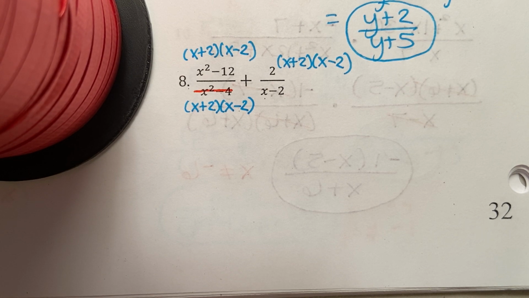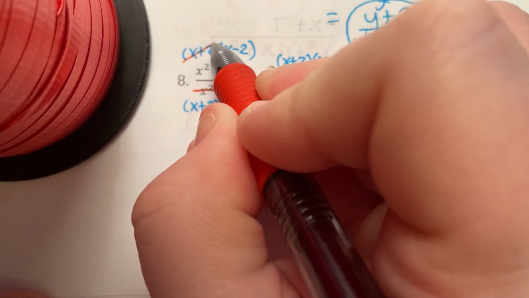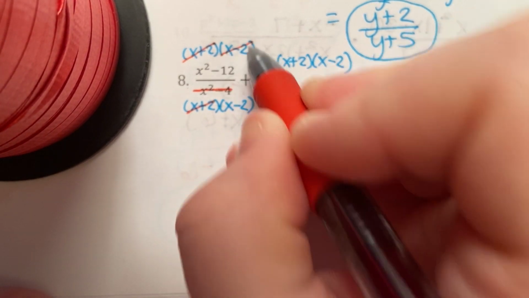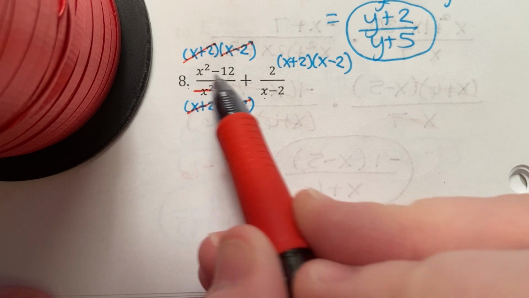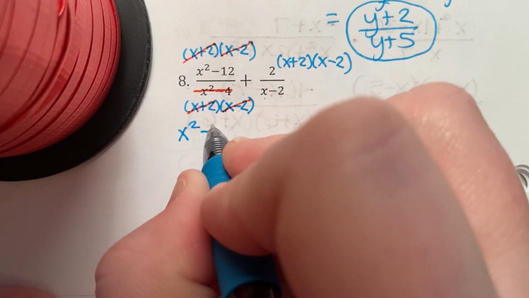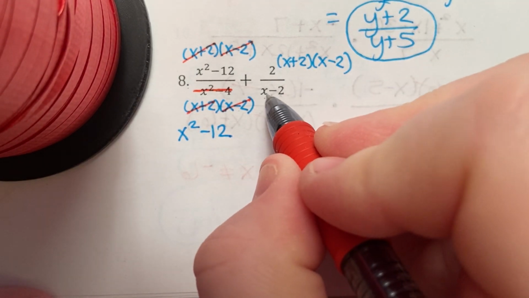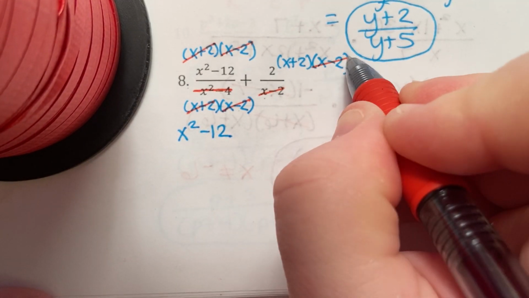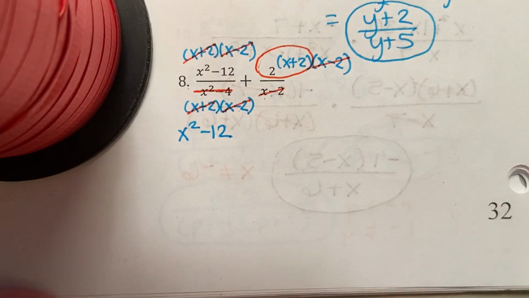Step 4 says cancel out the terms to eliminate the denominator temporarily. So in this first term, I'm canceling out x plus 2 and x minus 2. Notice that it literally canceled all of that out, leaving me with x squared minus 12, right? Well, in the second term, I can only cancel out the x minus 2's. Well, that leaves me with all of this right here, all right?